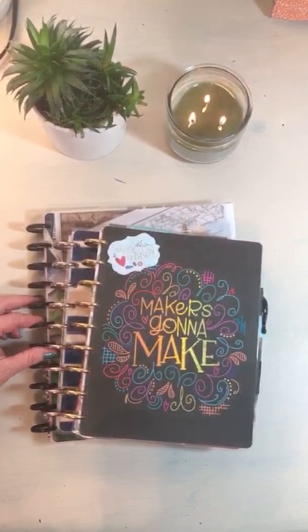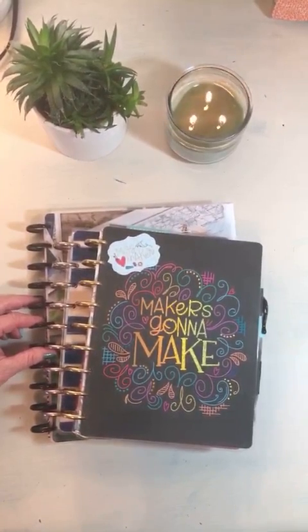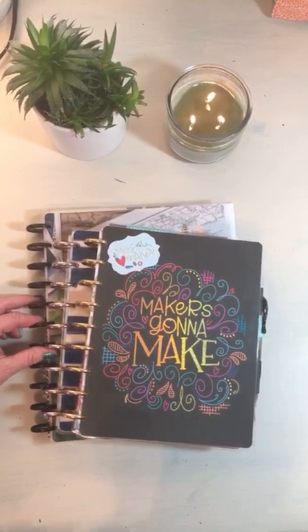Then this year, for the first of the year, I found the Happy Planner, and I really liked it. I had a spiral bound, and I liked that. That was really a pretty planner. It was just from Hobby Lobby or Michael's. It wasn't anything fancy.